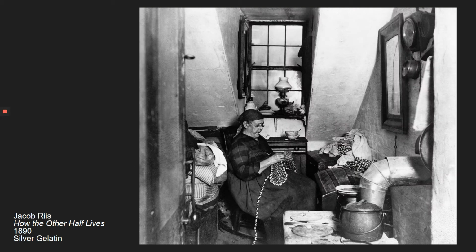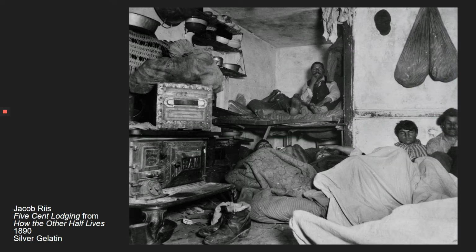So his first and most influential publication, some of you are probably familiar with it, is the famous book, How the Other Half Lives, Studies Among the Tenements of New York. And this first appears in 1890. It contains some illustrations as well as halftone reproductions, which at this time are not great, but they're good enough. This is probably the most famous image from it, or one of them, 5 Cent Lodging. And you can see there's six or seven figures in this space with the wood stove right there. You can only imagine.